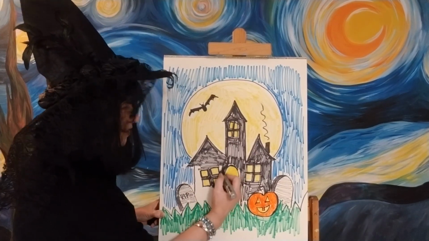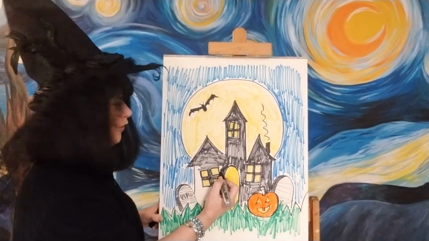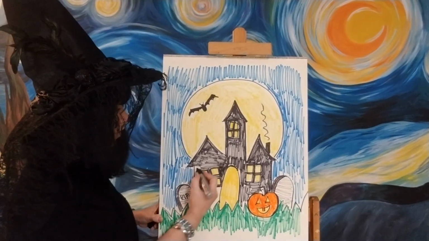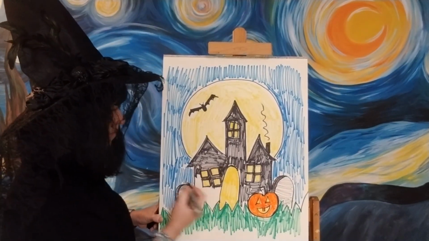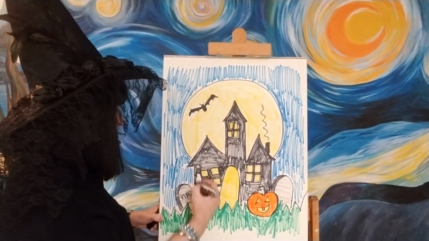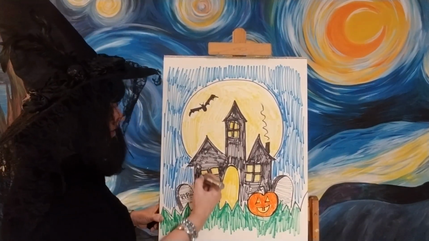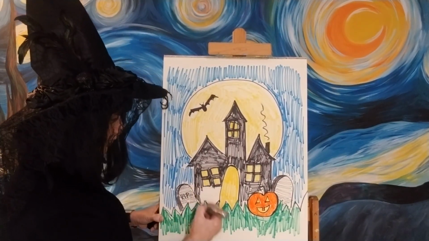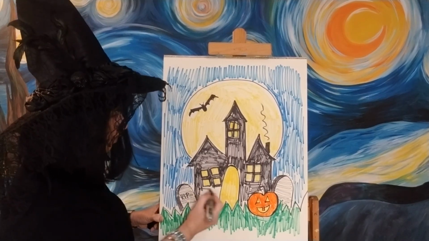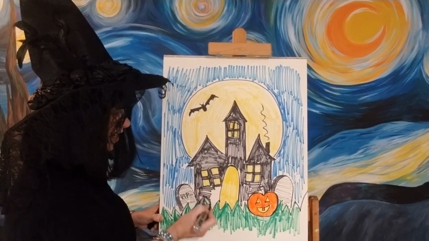Oh, I can't wait to see what you do with this. I want to see if you put little people on the windows, or ghosts, or maybe Frankenstein over here, or trick-or-treaters with their pumpkin buckets. What are you going to do with this haunted house? I can't wait to see it.